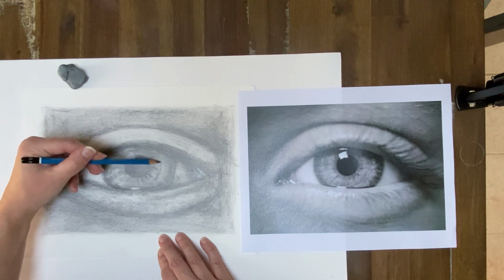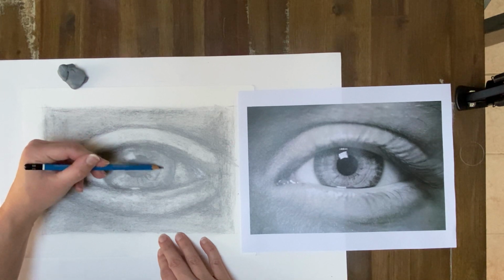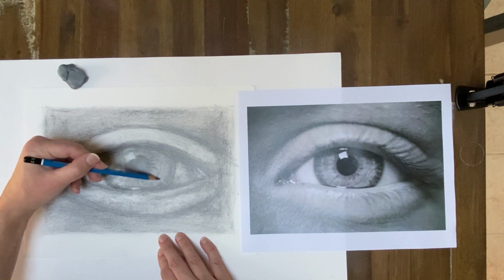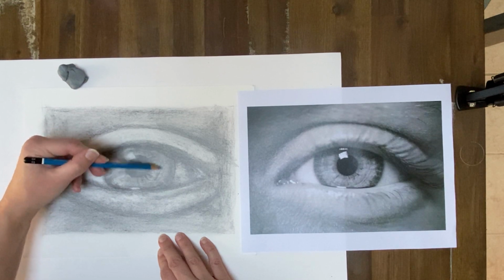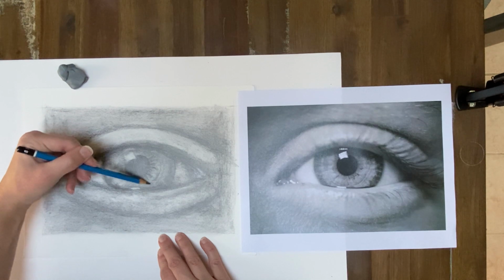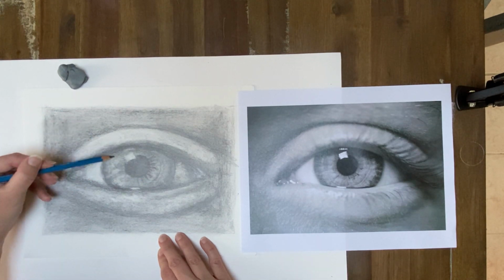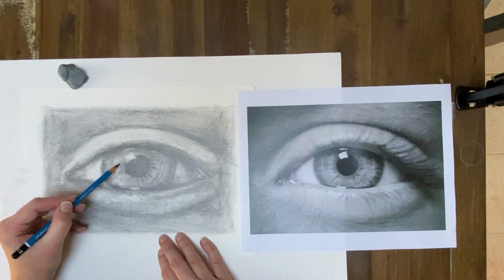Work that curved line. It's not really a circle. It may be a circle, but I can't see a whole circle. I just see some shading. Over here, I didn't do any of those kind of radiating lines coming out of here.